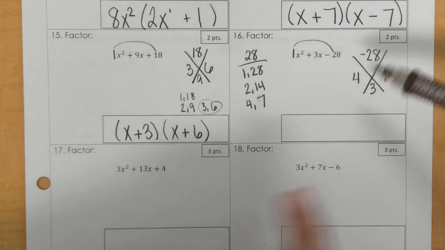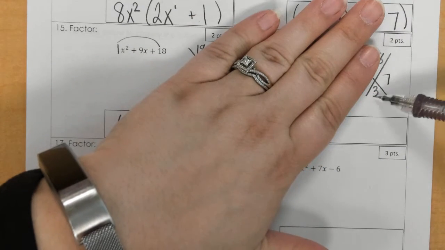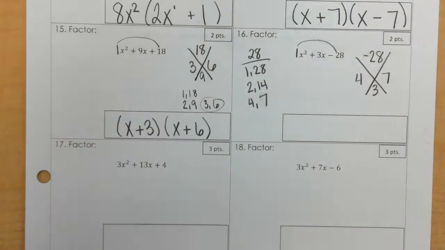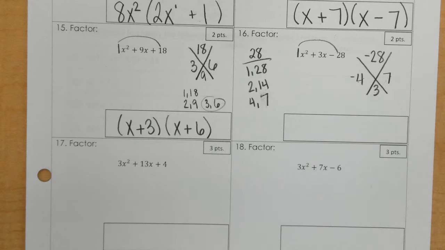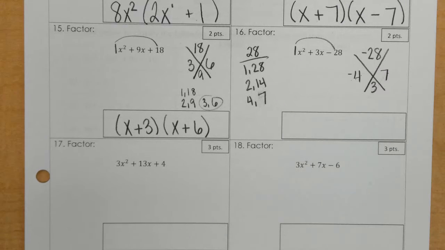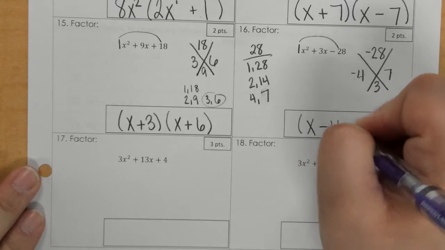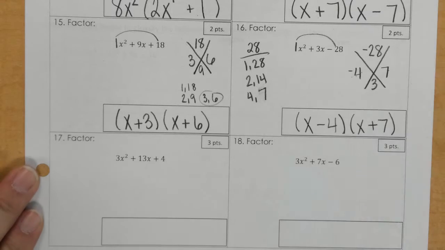I know that if I put the small number first, big number second, these have to match up, and they do. They both have a positive sign. So this 4 has to be negative. So 7 minus 4 is 3, and 7 times negative 4 is negative 28. So in factored form, I would write x minus 4 and x plus 7.